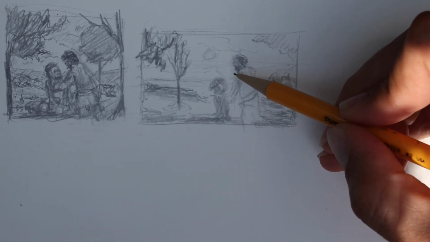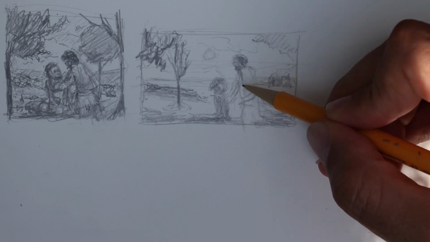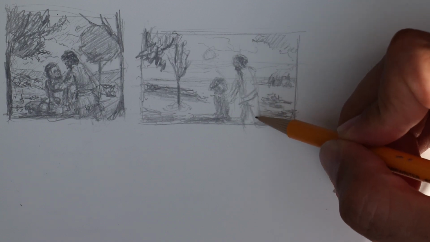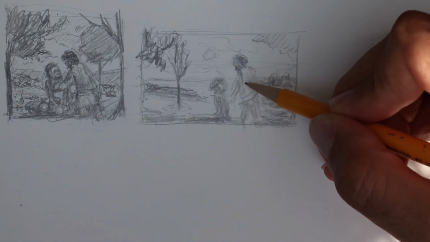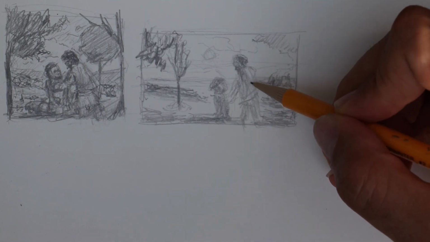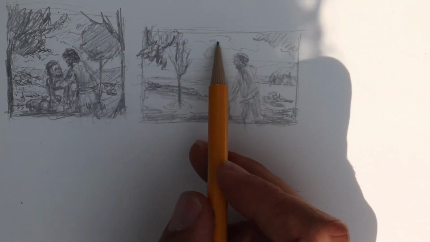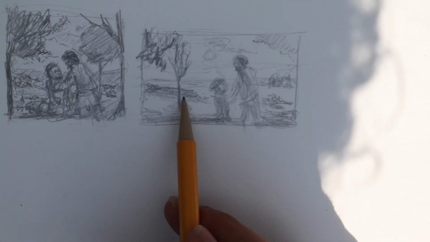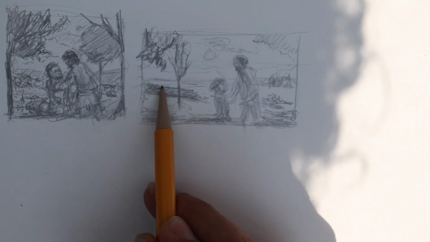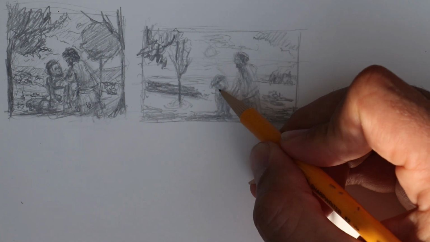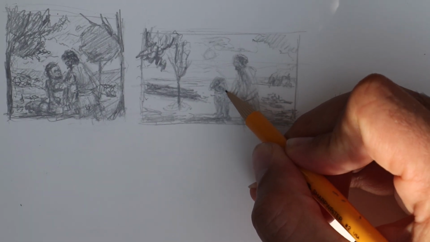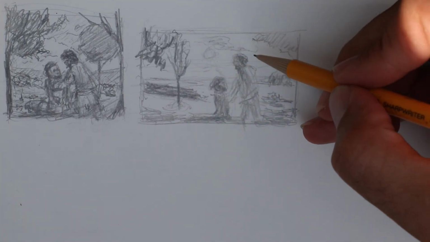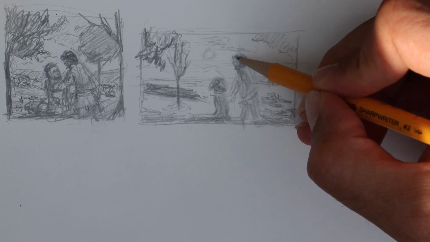Let's see here. I'm not sure what kind of pants or anything. I'm not going to worry about that too much. Kind of change some of the angles so that you can see more of the faces.